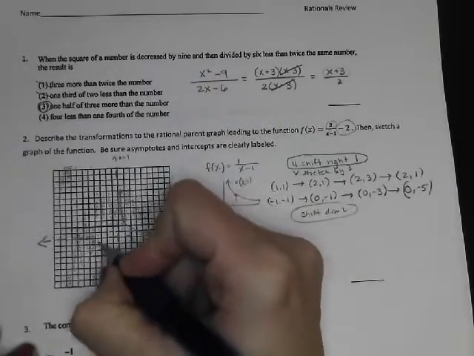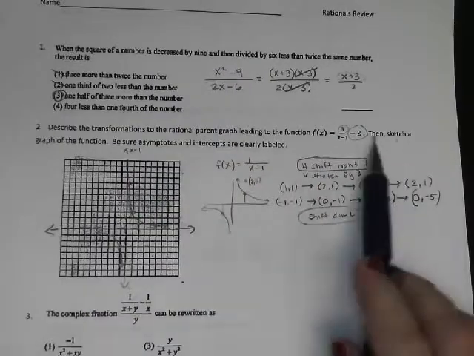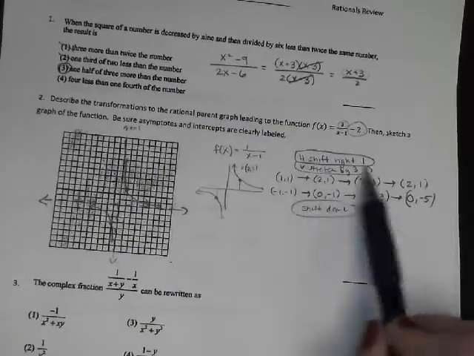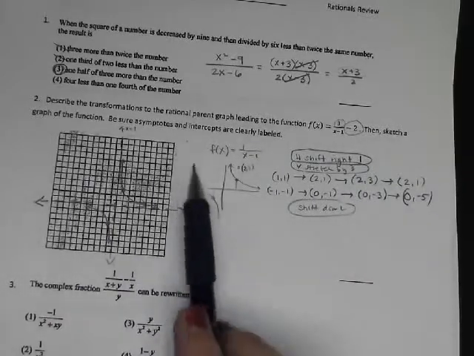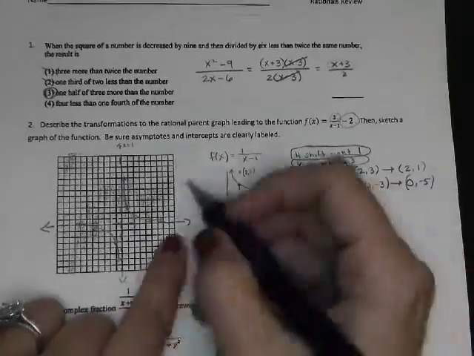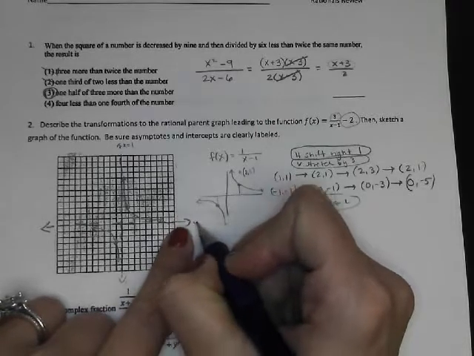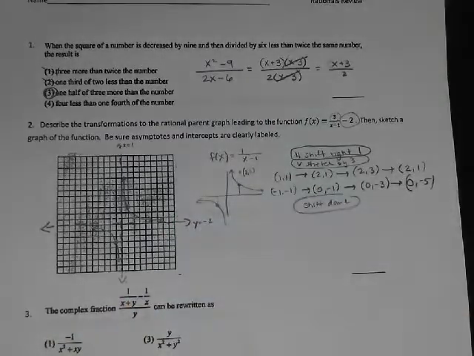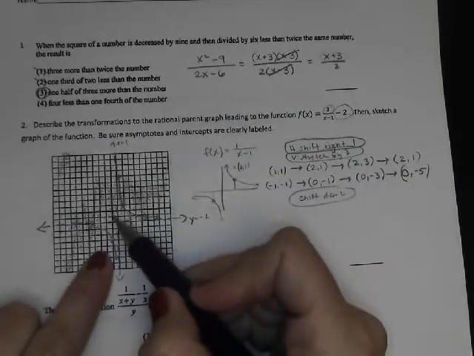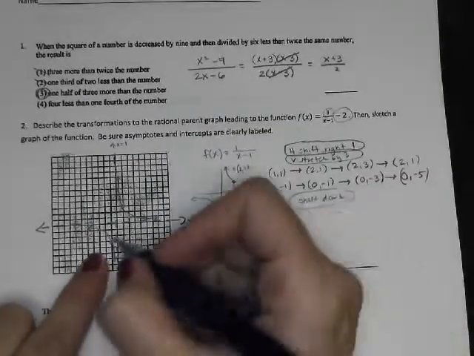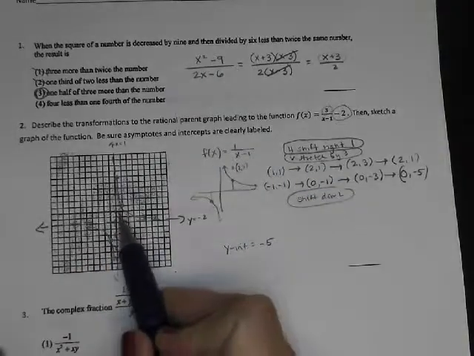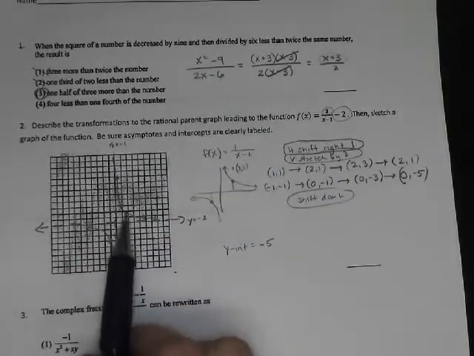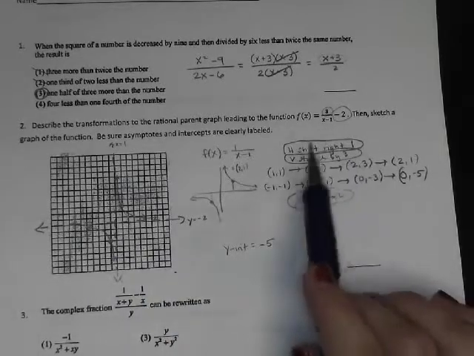So describe the transformations: 1, 2, 3, got it, and in the right order. Then sketch a graph. Be sure the asymptotes, x equals 1 and y equals -2, are clearly labeled, and the intercepts. So the y-intercept is -5. So that's labeled. The x-intercept, we don't actually know exactly what it is, but we can find it algebraically.